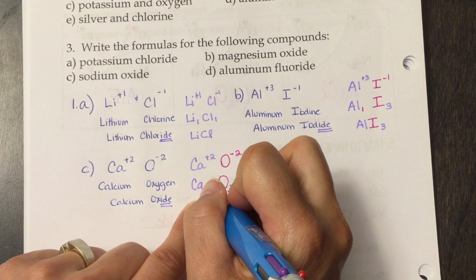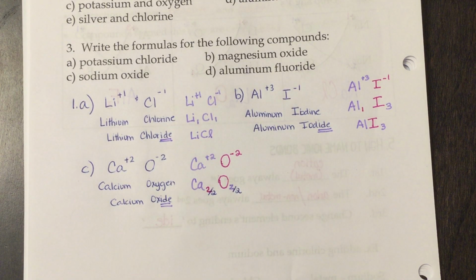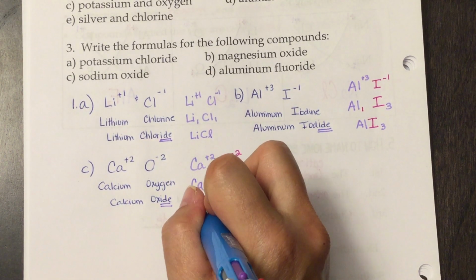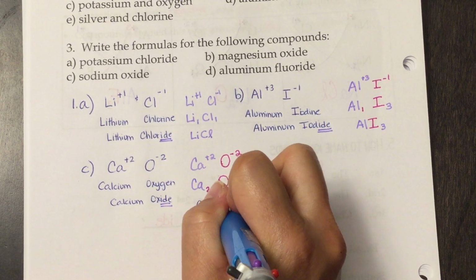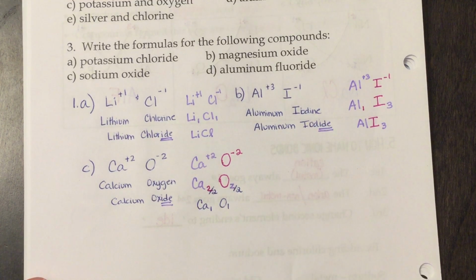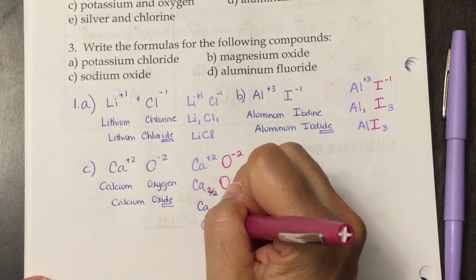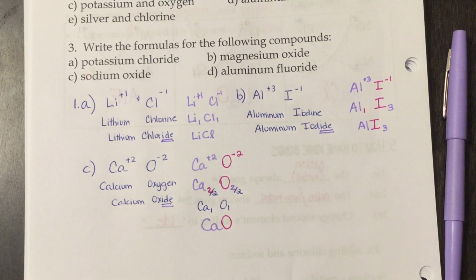So 2 divided by 2 gives us 1. 2 divided by 2 gives us 1. So that's the same thing as saying Ca1, O1. And because you can drop the 1s, you're just left with Ca and O. Okay, right on.